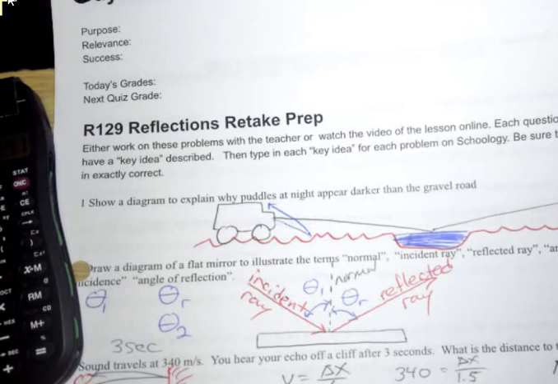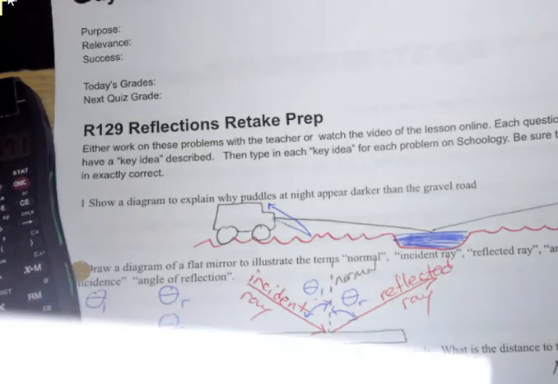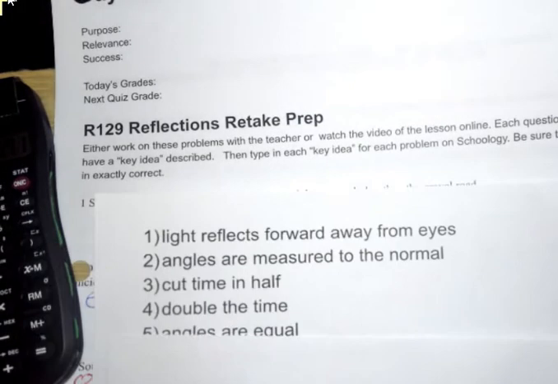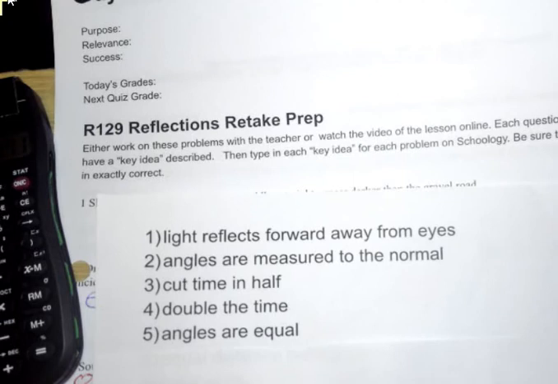Number 5, the law of reflection. Mathematically, it could be written as theta sub i is equal to theta sub r. These two angles up here in our diagram, they are equal. That's mathematically. Or we could write it out for your Schoology: angles are equal.